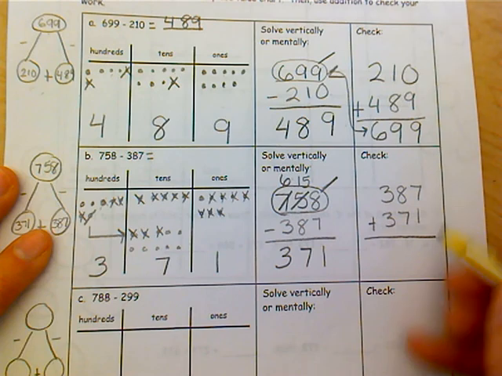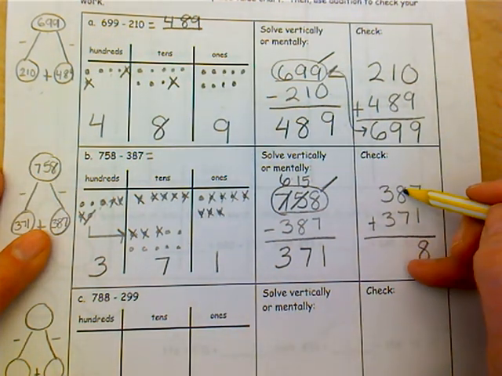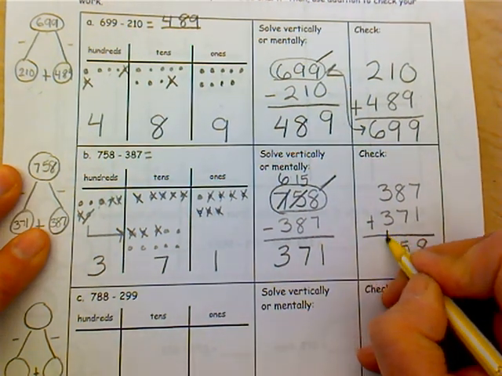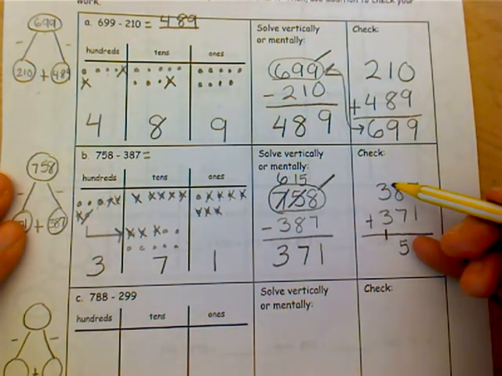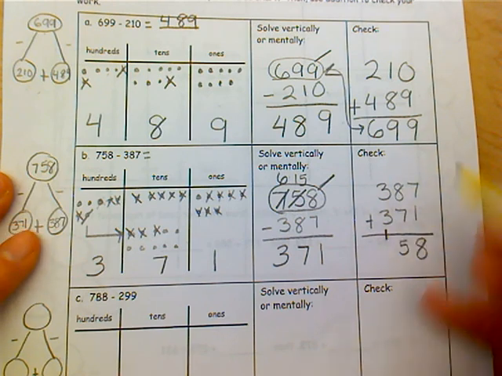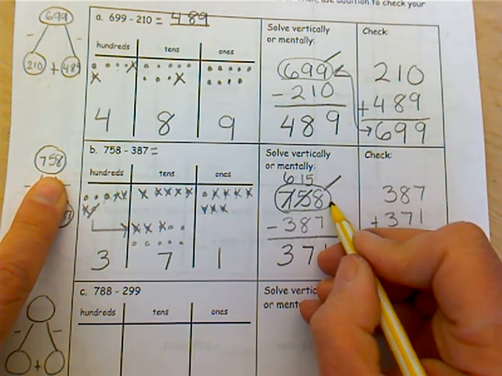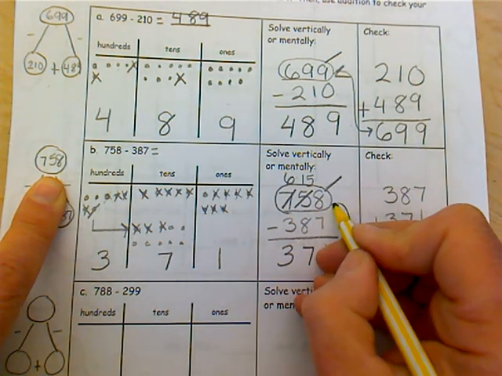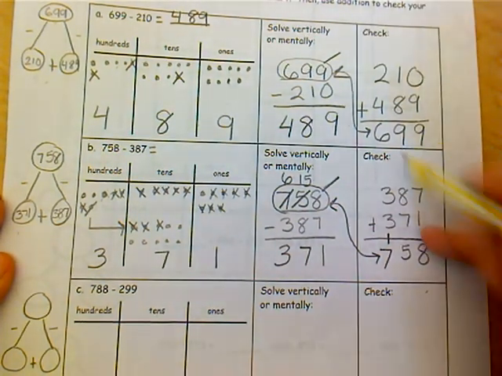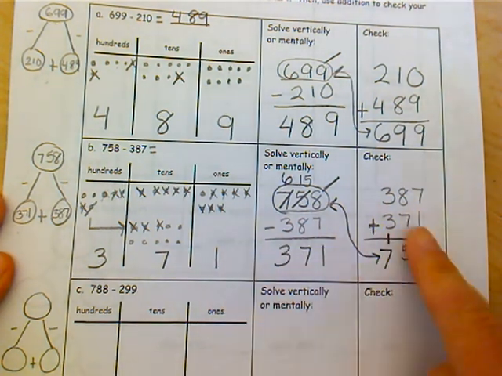7 ones and 1 is 8 ones. And 8 tens and 7 tens is 15 tens with composing 100. And 3 tens plus 3 tens is 6 tens, plus 1 more 10 gives me 7 tens. And look at that, I am back to my whole, and I see that my whole and my sum match. So I know that I have done that problem correctly doing my inverse operation of addition.